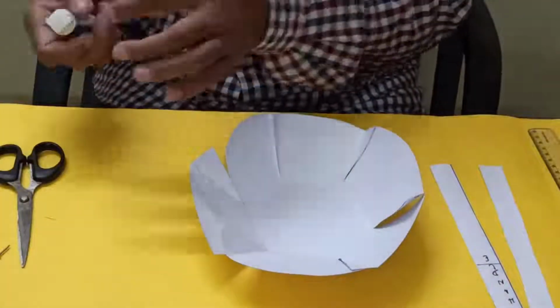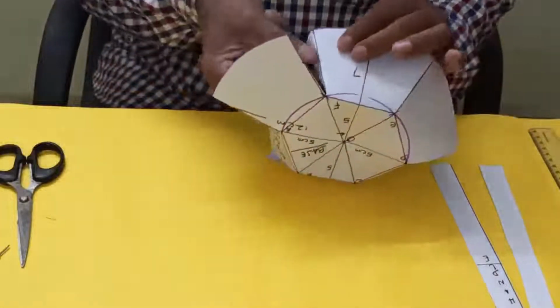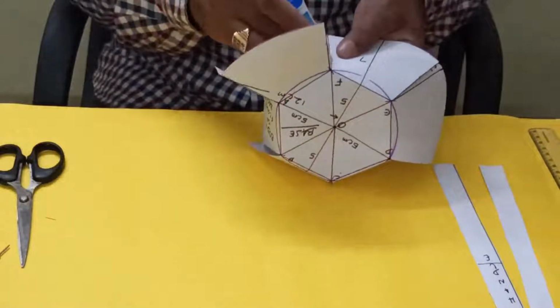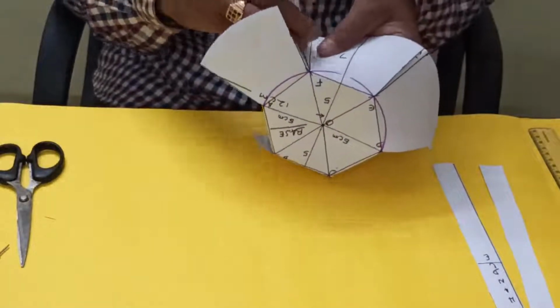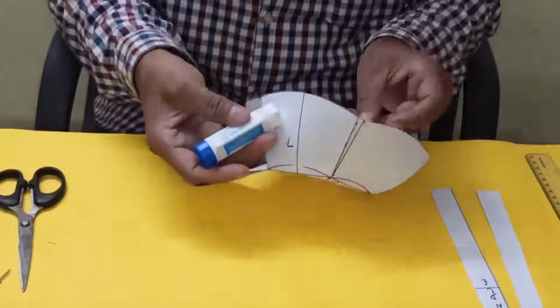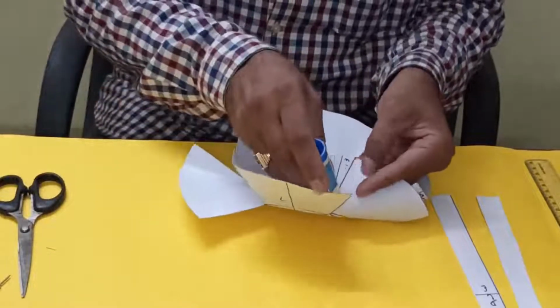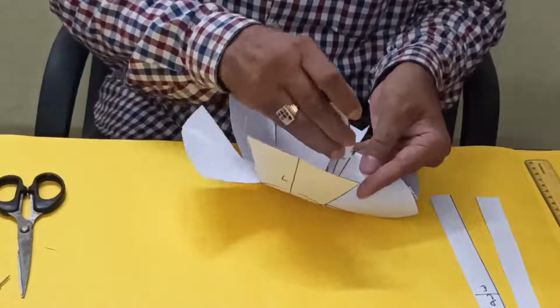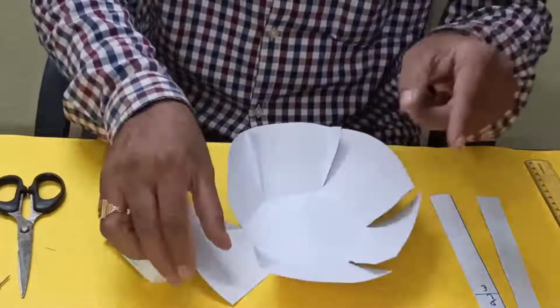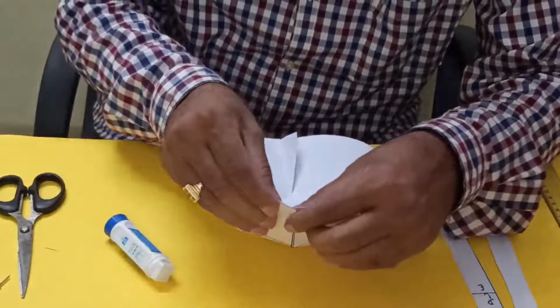Now using glue, so this one you have to carefully fix like this.